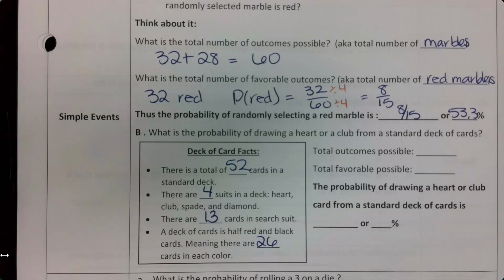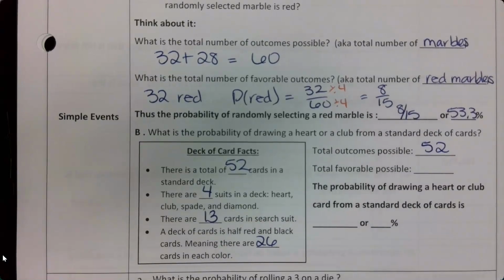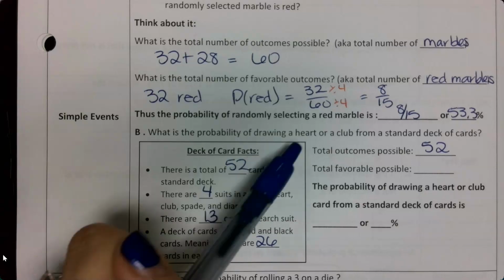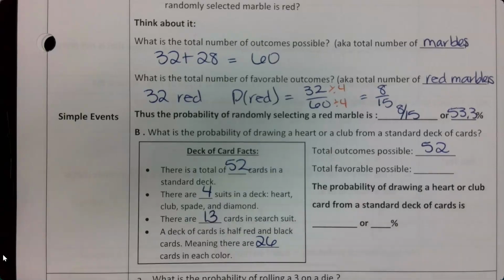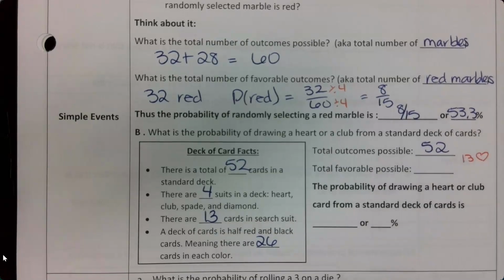Okay. So how many total outcomes are possible? How many choices do I have to choose from? 52. And I want to see how many favorable possible I want. So how many hearts are in the deck? There's 13 hearts. And then how many clubs are there in a deck? There's also 13.